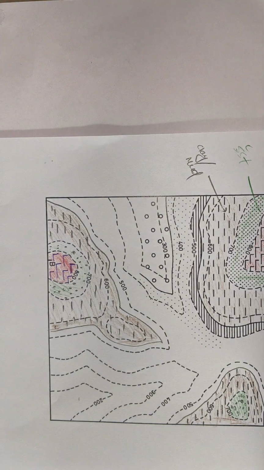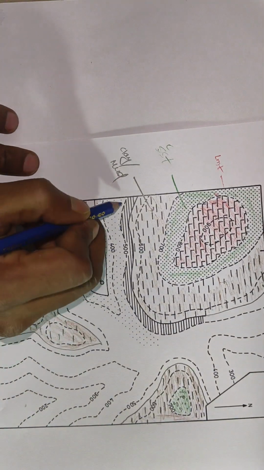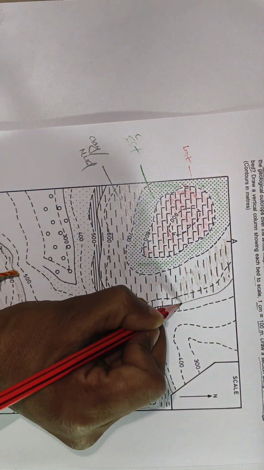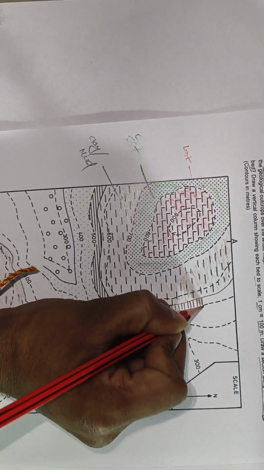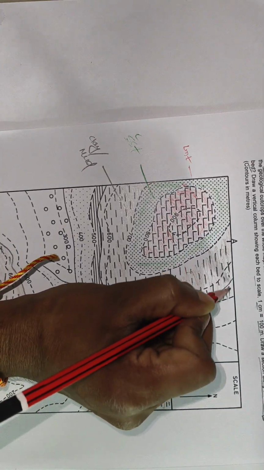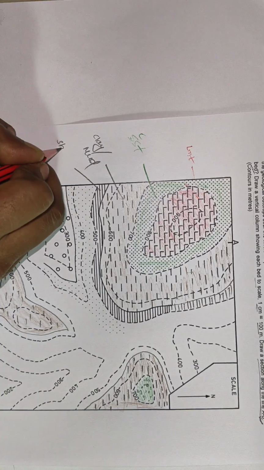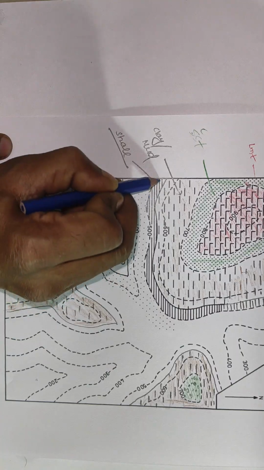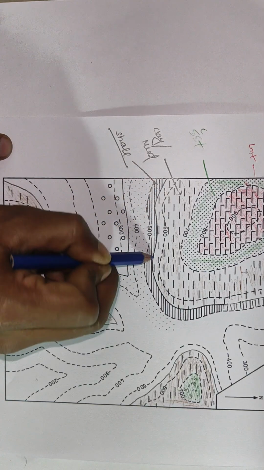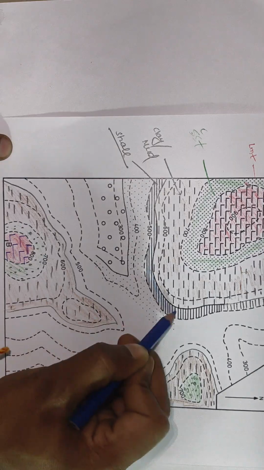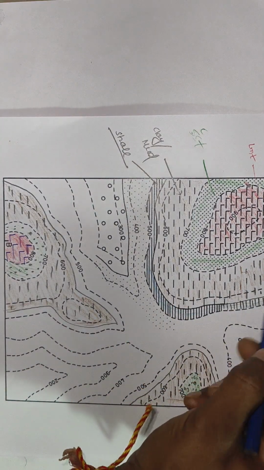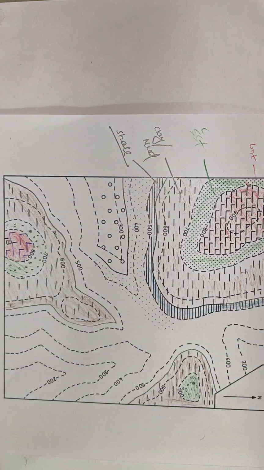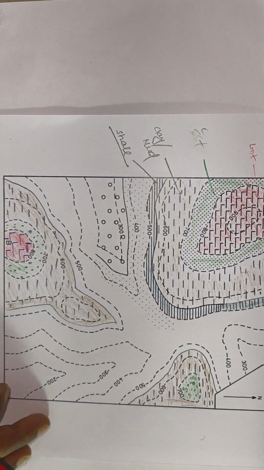The next bed is our shale, which is this one. So let's complete this first. This is the representation of shale. These are our shale beds. So it is between 500 and 550.